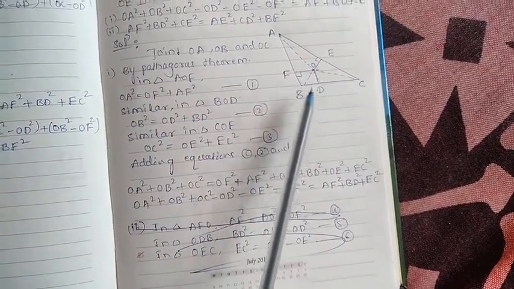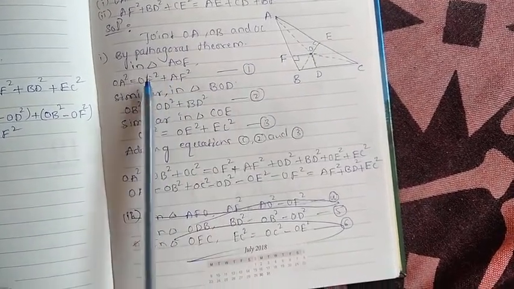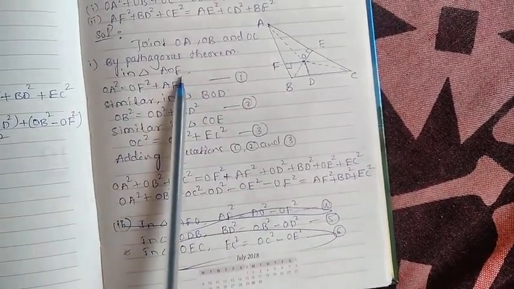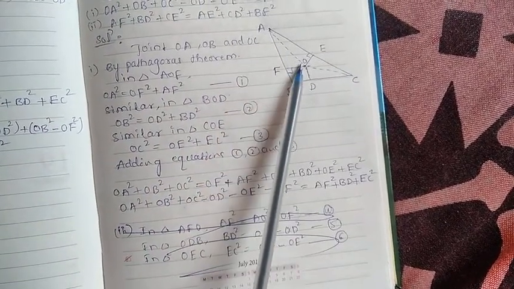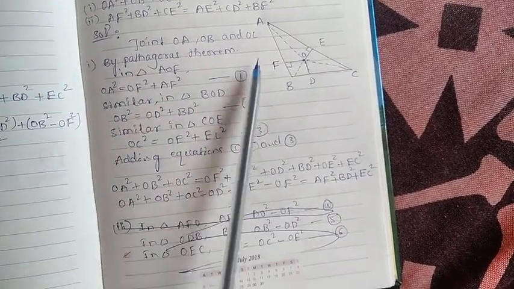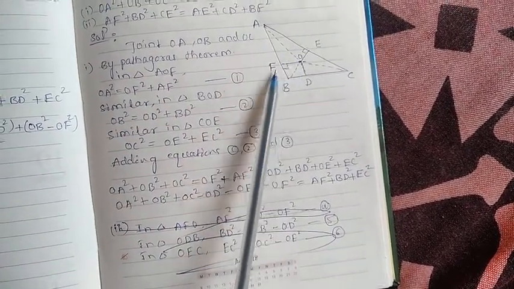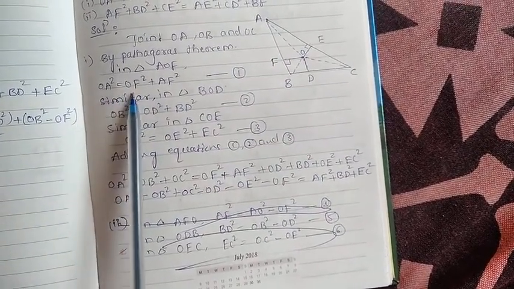We will take them one by one. First, in right angle triangle AOF, AO is the hypotenuse. This is the base and this is the height. So according to Pythagoras theorem, OA square is equal to OF square plus AF square. This is equation 1.